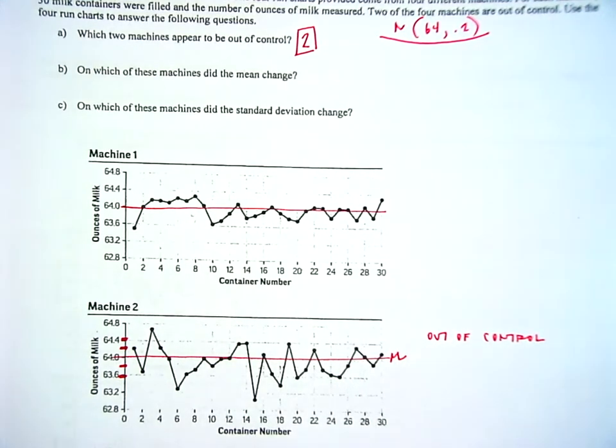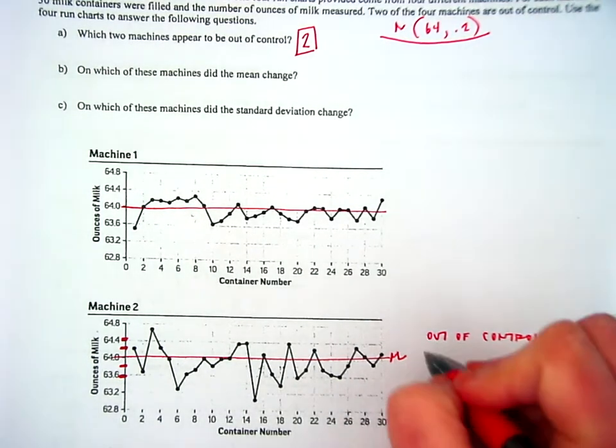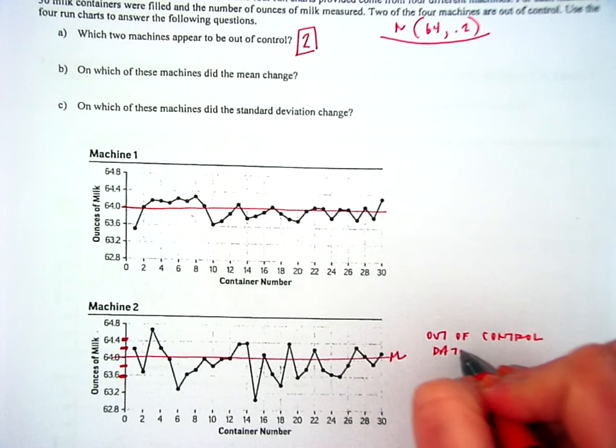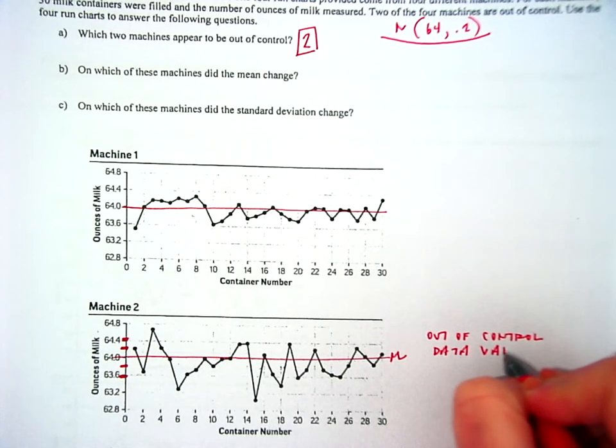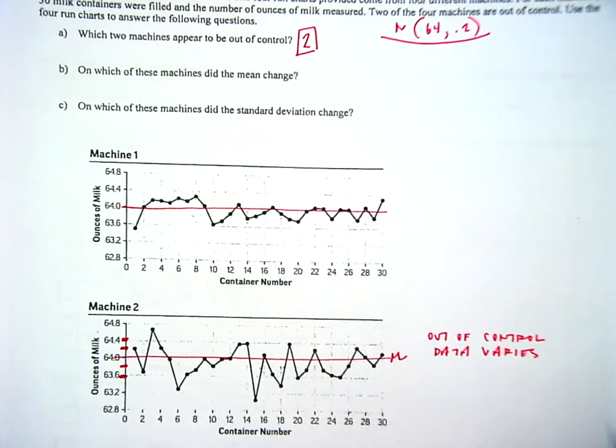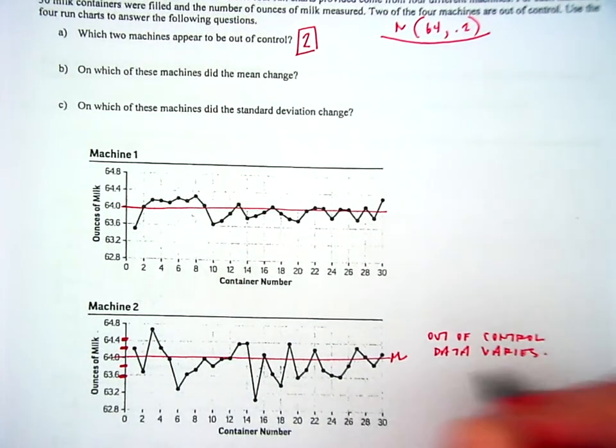And again, the language that I used, I said the data varies from container to container. There's a lack of consistency.